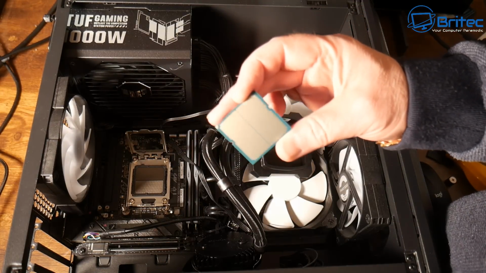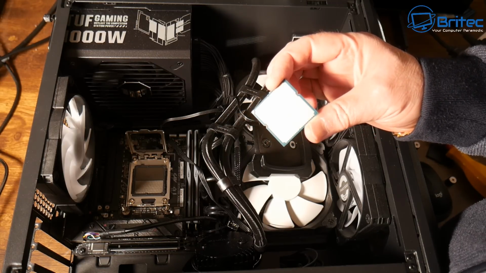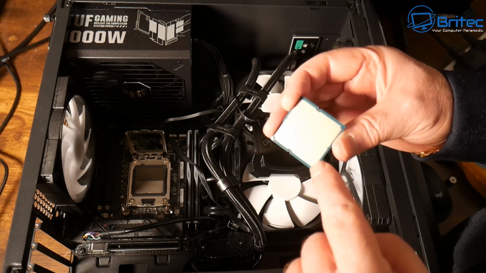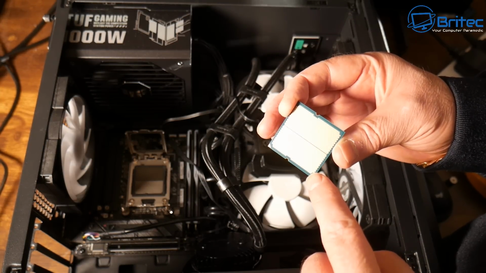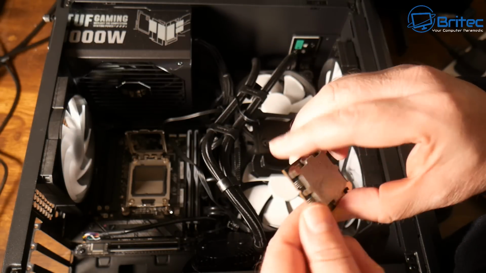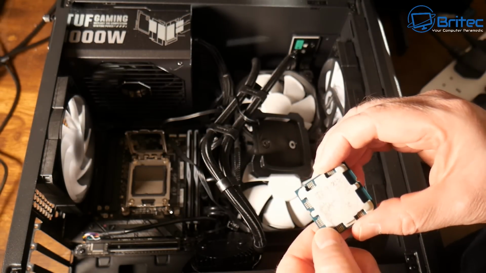And it's looking pretty dry on the CPU as well. Now I can't see any burning on the CPU itself. There's no black marks or pitting or anything like that on here. And this does look okay. So the chip does look in good working order. That doesn't necessarily mean the chip hasn't failed or it's got a problem.